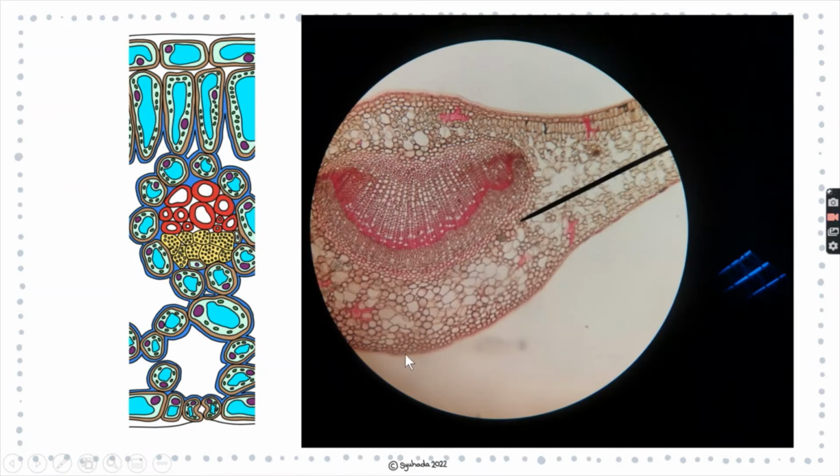We can also see the lower epidermis, but I think we can't really see the guard cells anywhere here, but there is a faint line right there referring to the cuticle, just right below the lower epidermis.